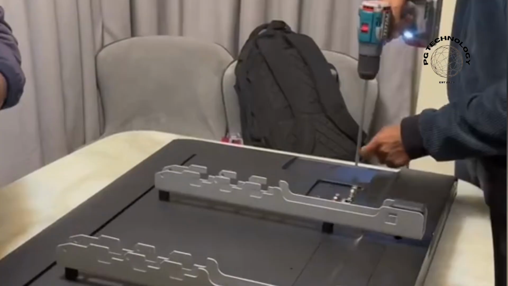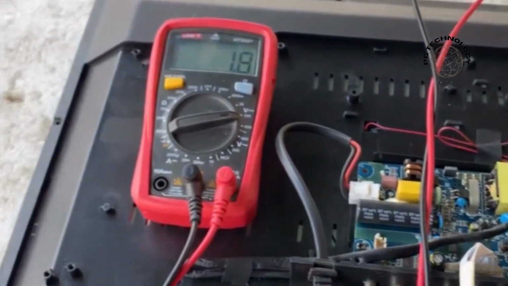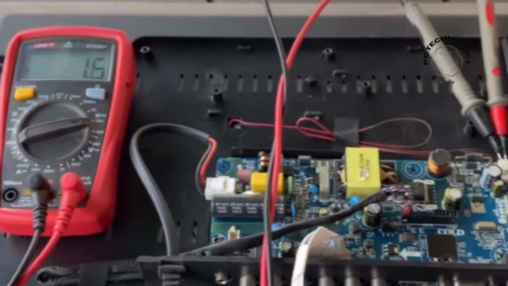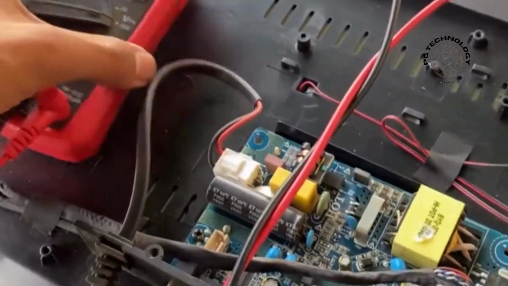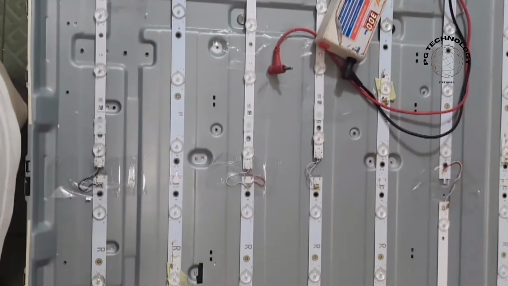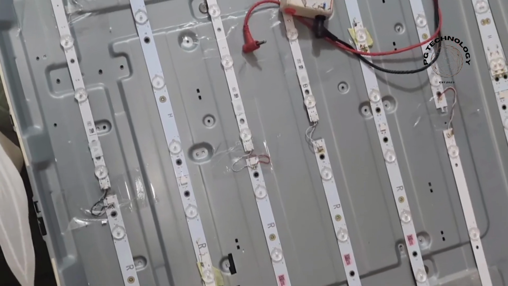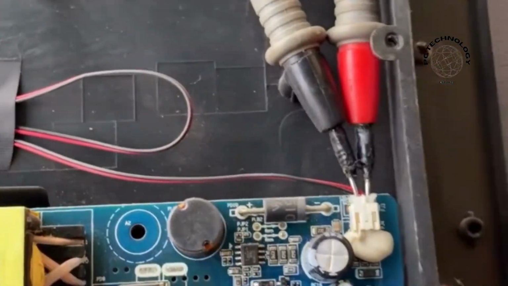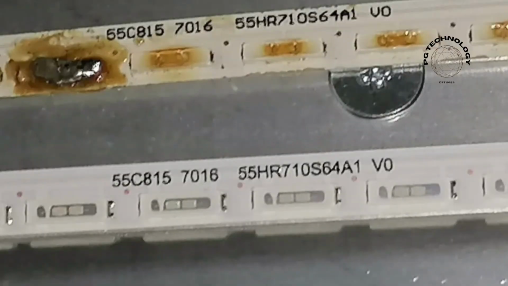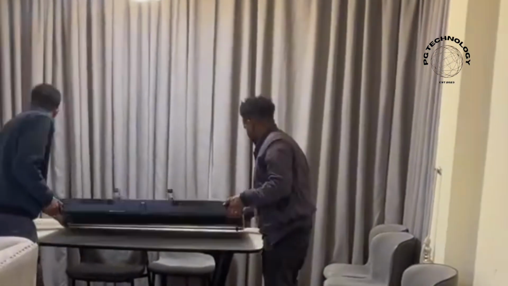Then you open the TV and check the power first. There's a voltage that goes to the backlight. If the power is good, there's a fault somewhere else. But if the power is not good, then the power is what's having the problem. So if the power is good, then you go deeper.